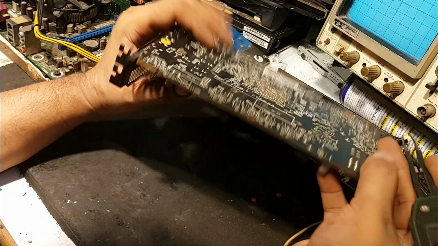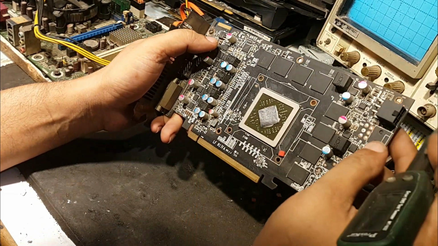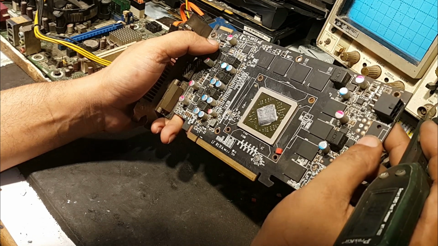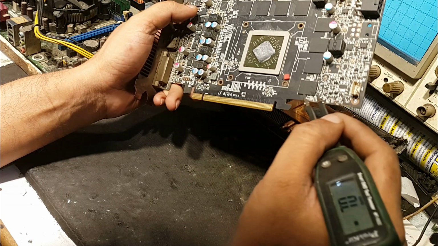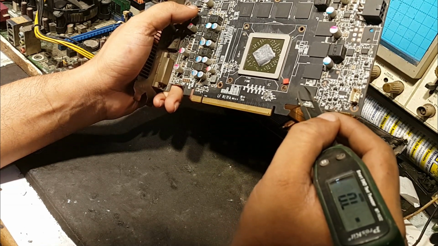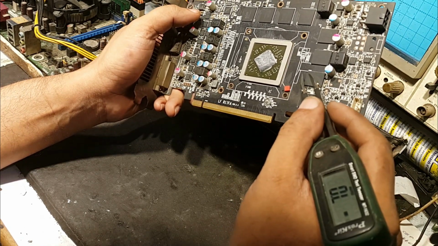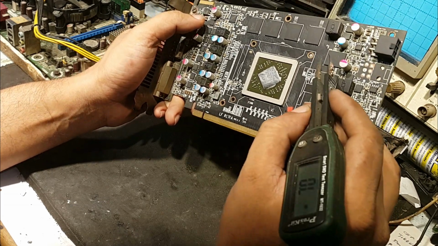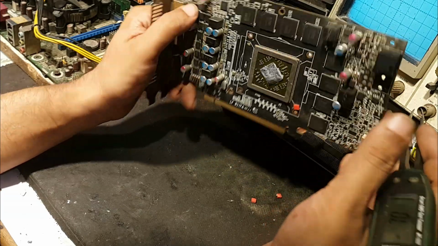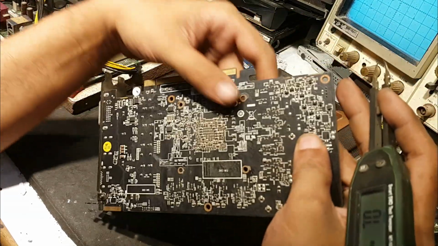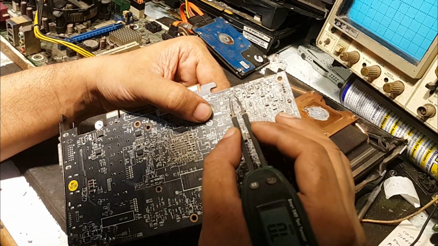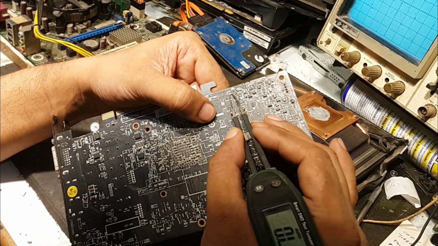I will start from this first RAM. First RAM is this one. It is U2000 and U2000, U2100, U2200, U2300. So let's start from here. There are plenty of resistors.